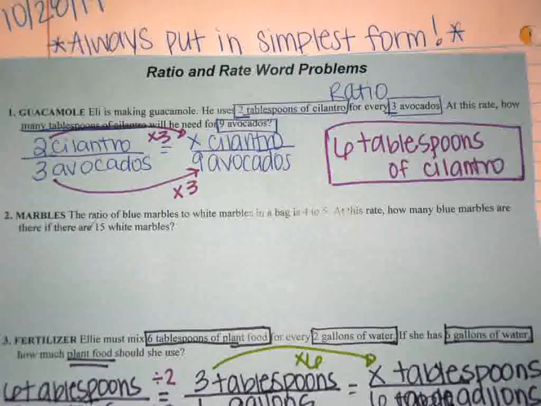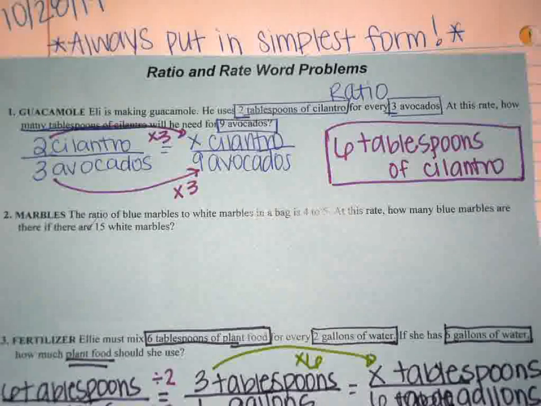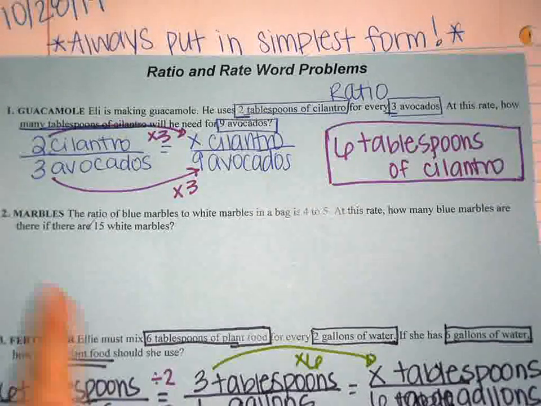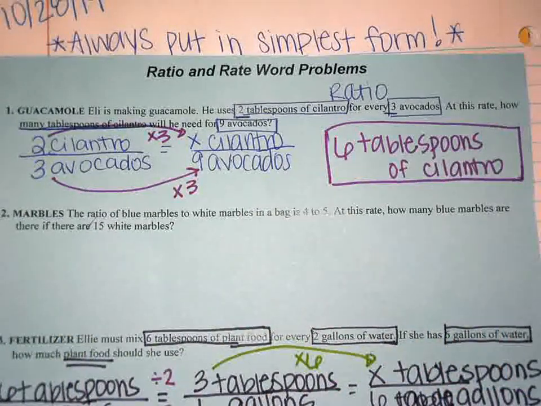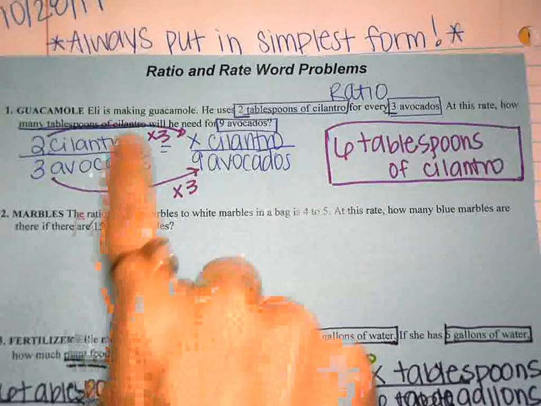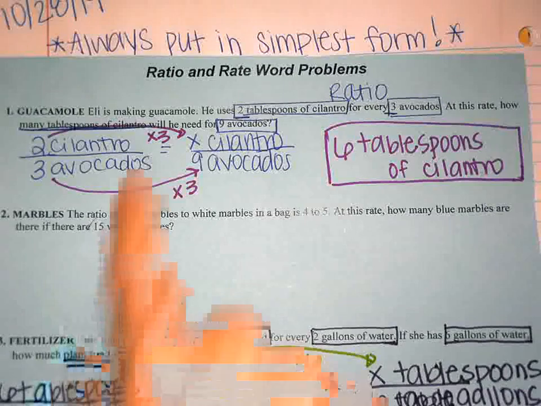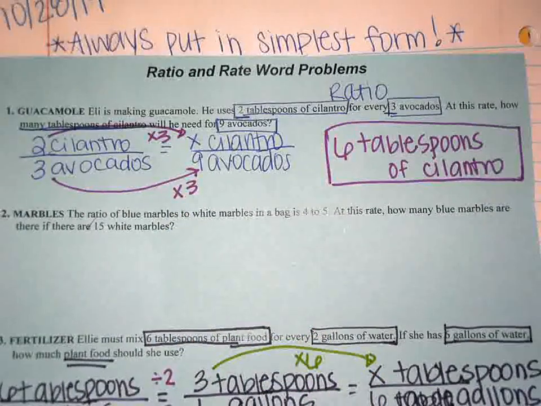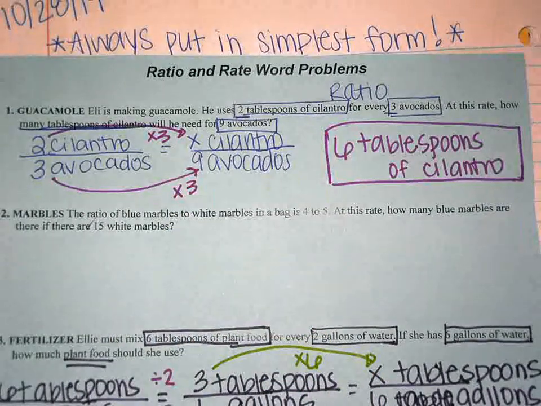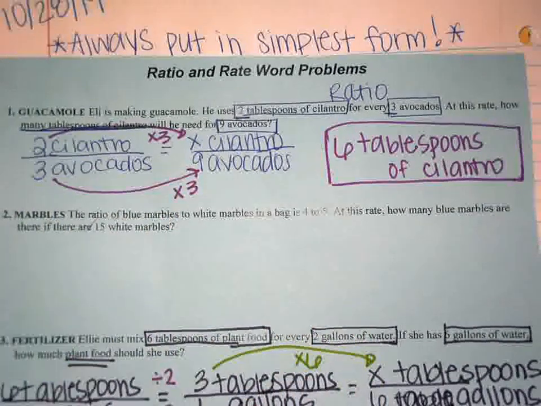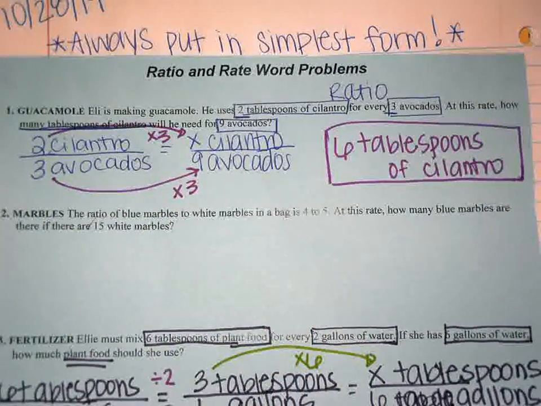Okay, so let's go back up to number 2. And I want everyone to solve number 2 for me on their own. And I want you to do it like we did numbers 1 and 3, not like we did 4. Solve it like we did number 1 and number 3. And then we will go over it together.